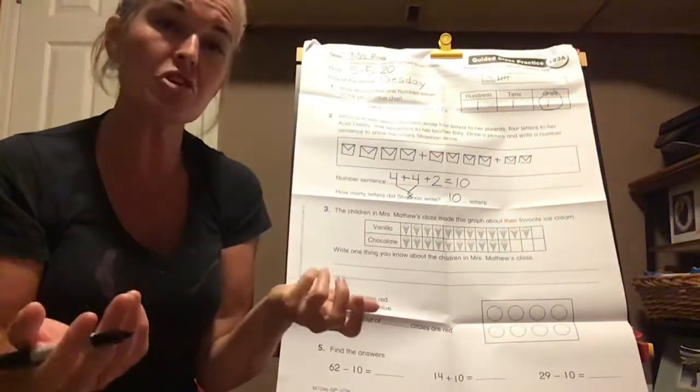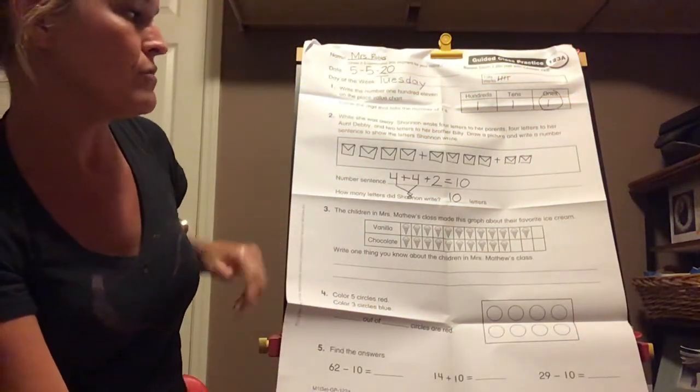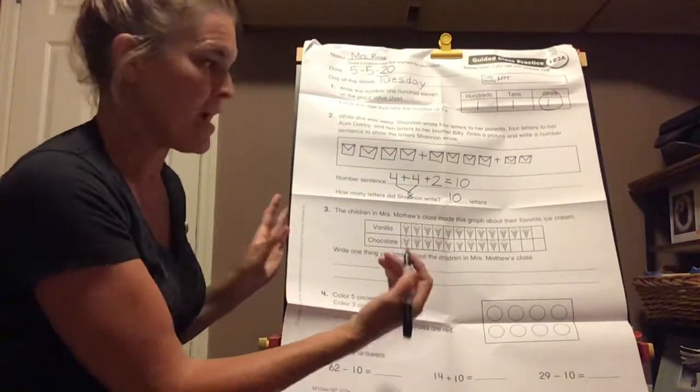So I can write anything. I can say 10 children chose chocolate. I can say more children chose vanilla than chocolate. I can say fewer children chose chocolate than vanilla. I can say anything like that to show one thing that I know about the children in Mrs. Matthews' class. I'm going to say that 12 children chose vanilla.